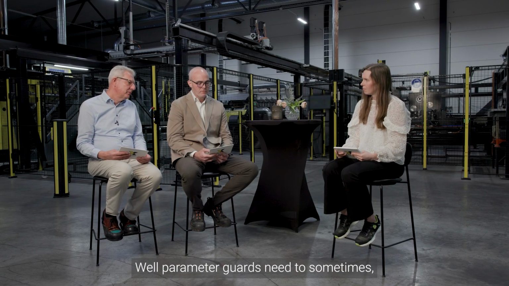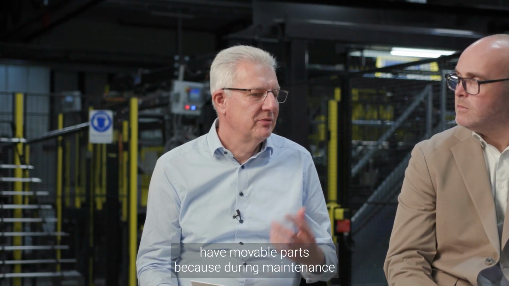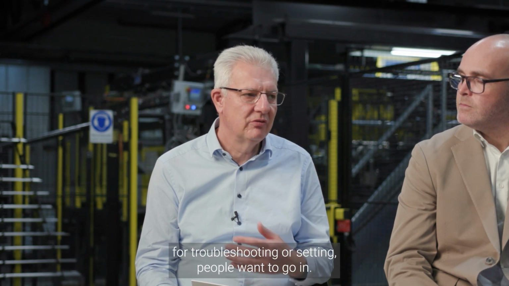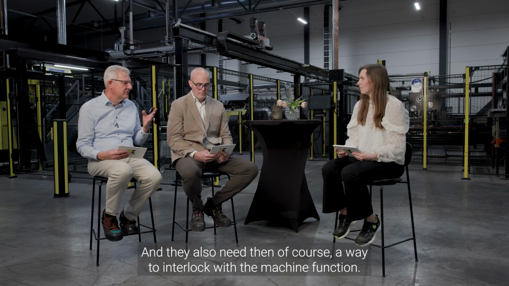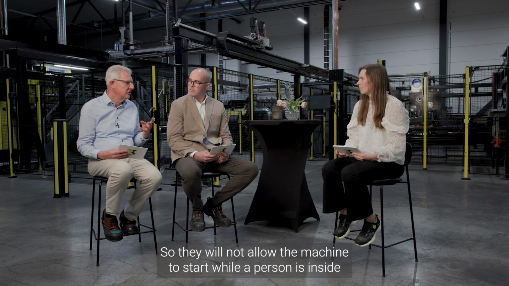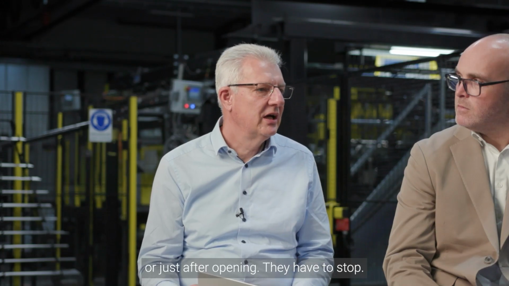Yeah, well, perimeter guards need to sometimes have movable parts, because during maintenance, for troubleshooting or setting, people want to go in. You don't normally have that on barriers. And they also need, of course, a way to interlock with the machine function, so they will not allow the machine to start while a person is inside, or just after opening they have to stop.